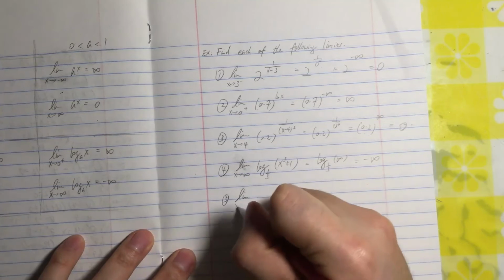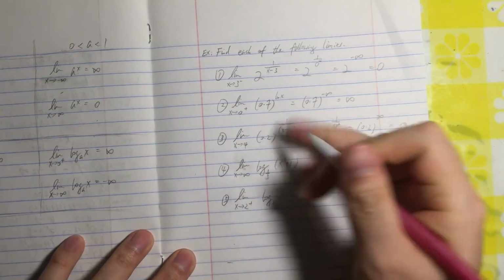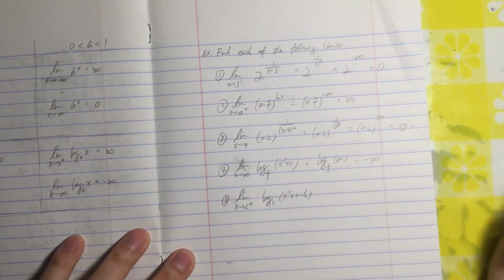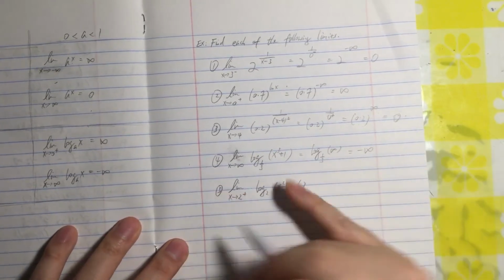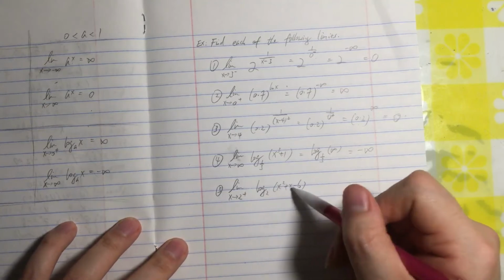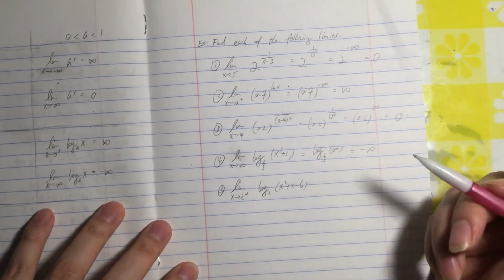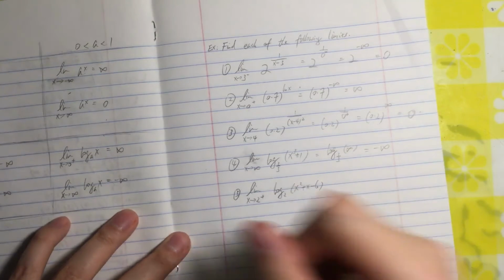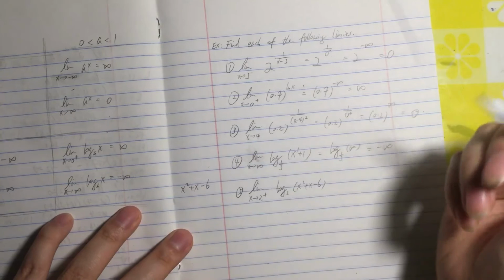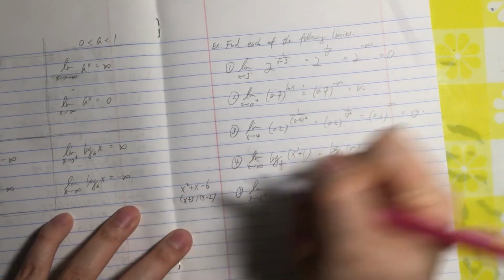Limit as x approaches 2 from the right of log base 2 of x squared plus x minus 6. How can we take the limit for this function here? If we plug in 2, 2 squared is 4, 4 plus 2 is 6, 6 minus 6 is 0. Is this 0 from the left side or right side? So here you can see that x squared plus x minus 6 can be factored as x plus 3 times x minus 2.